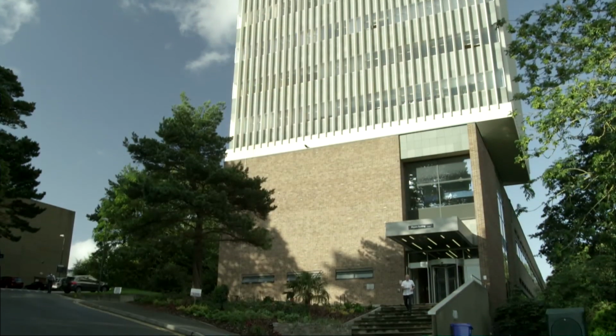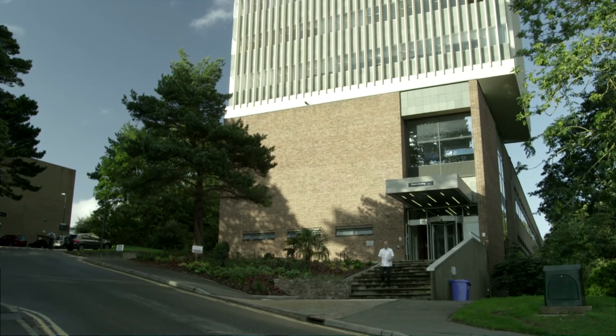I go around from place to place talking about physics, and I find that from 3-year-olds to 93-year-olds, they're still fascinated. How does it all work? That's it, isn't it? How does it all work?